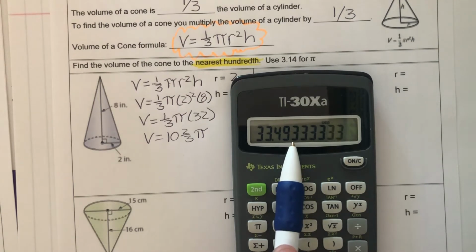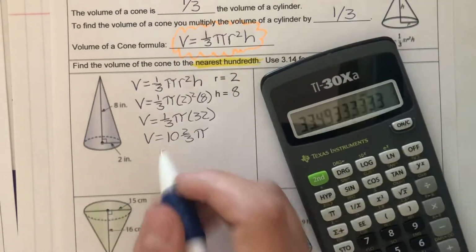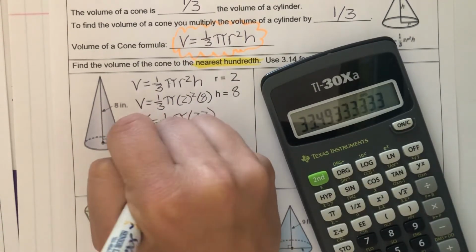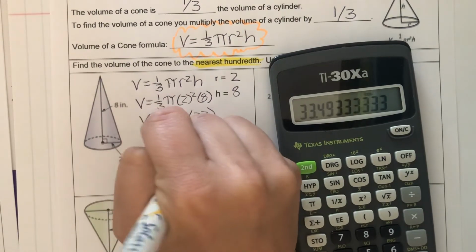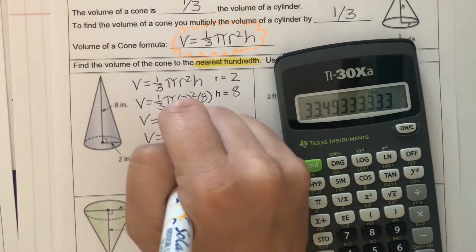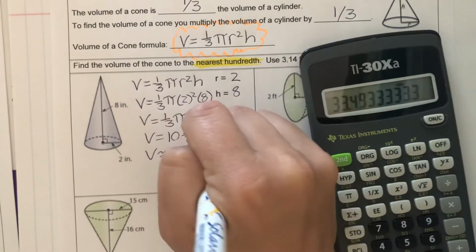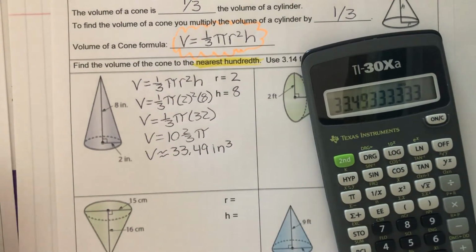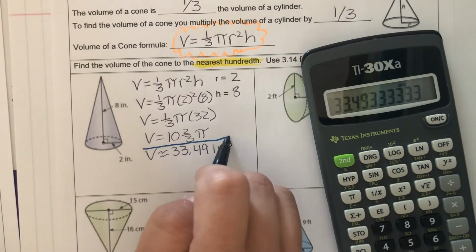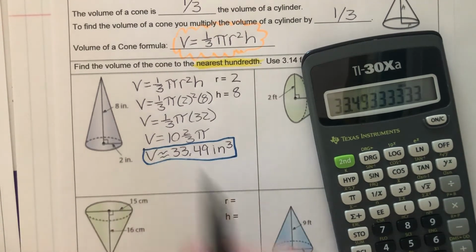We look to the neighbor to the right, 5 or more, add 1 more, 4 or less, let it rest. So this 9 gets to stay a 9. The volume is approximately 33.49 inches cubed. Remember, when we're talking about volume, it's always going to be cubed. Inches cubed or cubic inches.